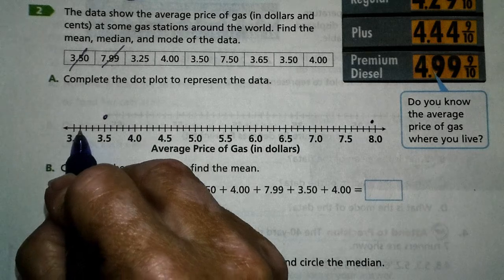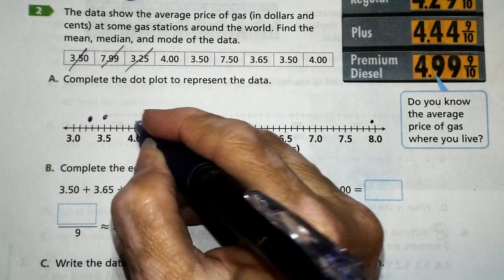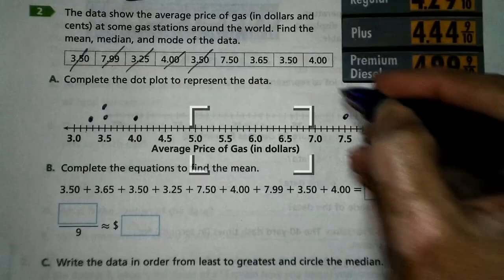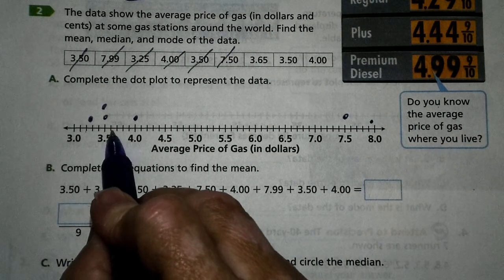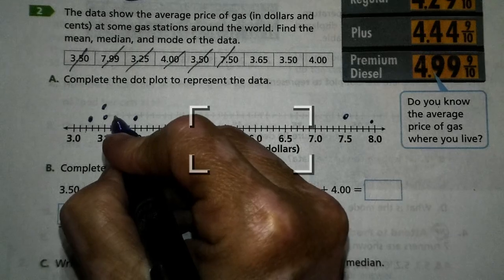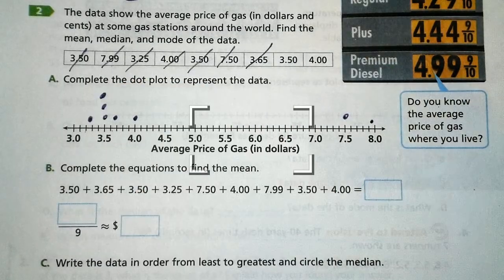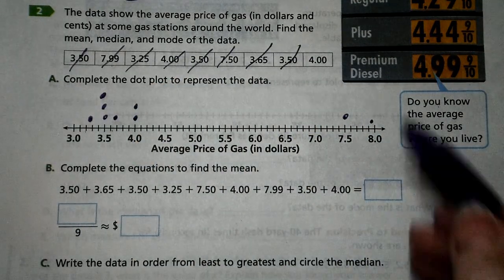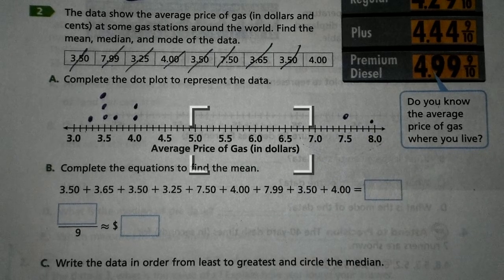3.25. So if this is 10, 20, 25, it's going to be in the middle. 4 is easy. 3.50 is easy. 7.50. 3.65. So if this is 50, this is 60. So 65 once again would kind of be in that middle. 3.50 is here, and 4 is here. Okay, so hopefully you can see we have a couple outliers over here.